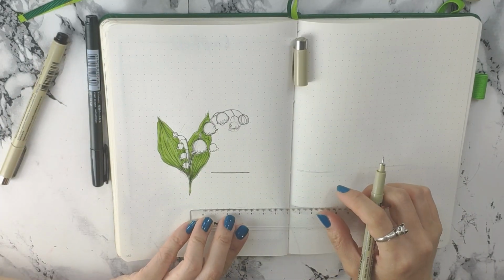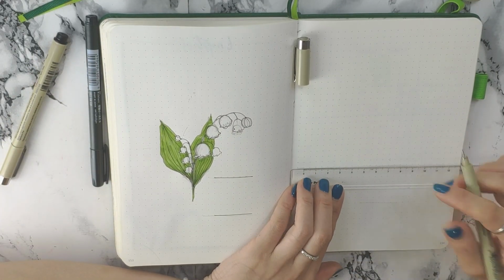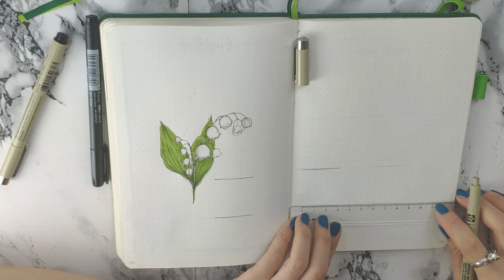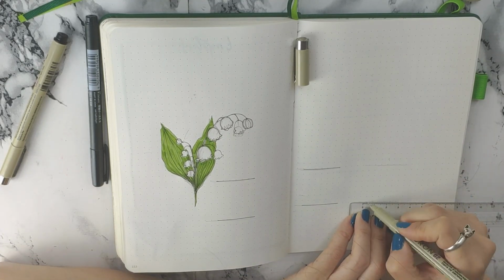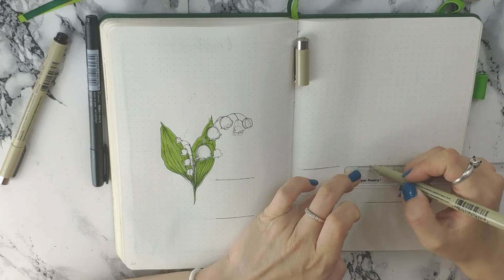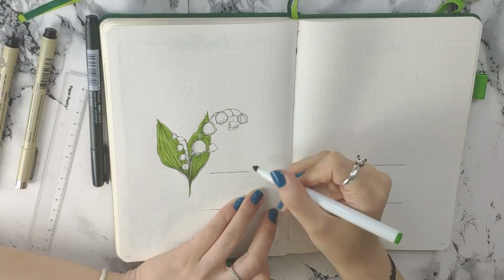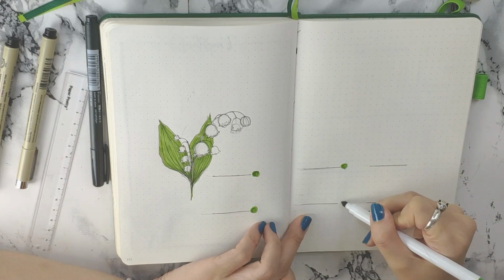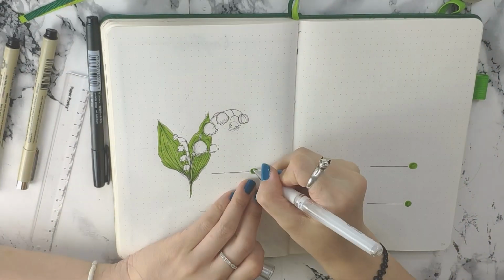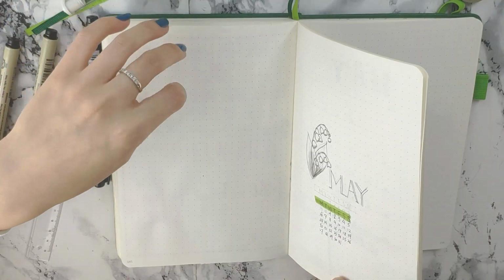I actually find a lot of times if you're trying to go with the minimum route, it is better to use a ruler because otherwise your line is more doodly. If you use a ruler, your lines are much more straight and clean. It just gives it a more minimum vibe. That's why I was using a ruler all this time.